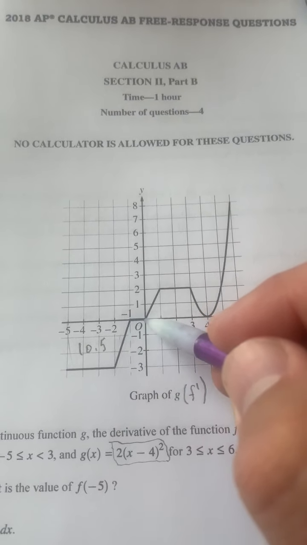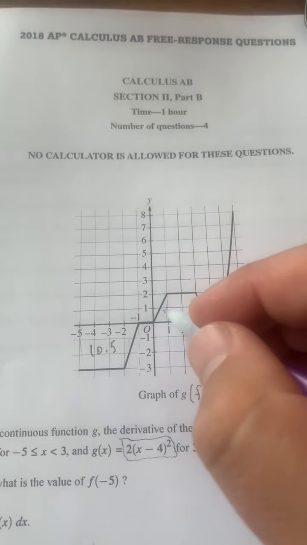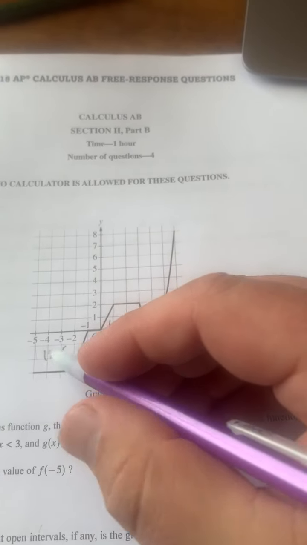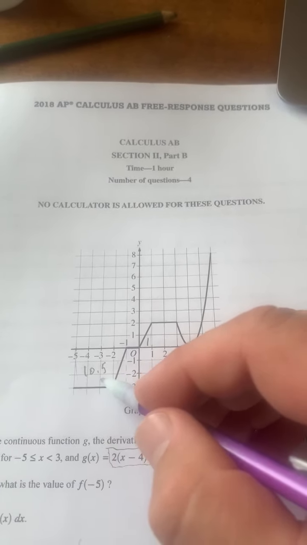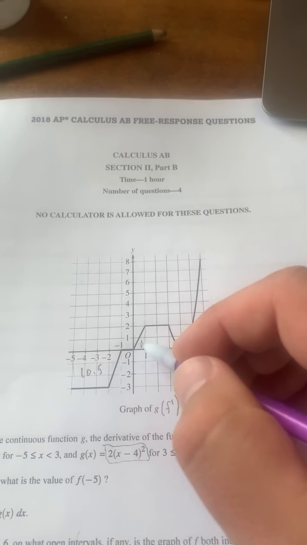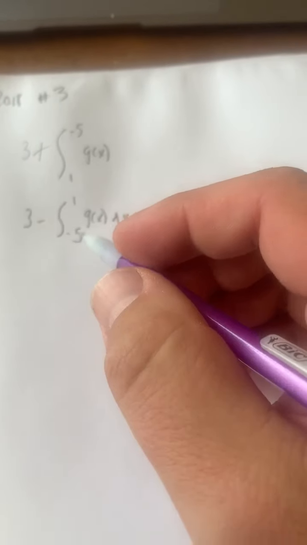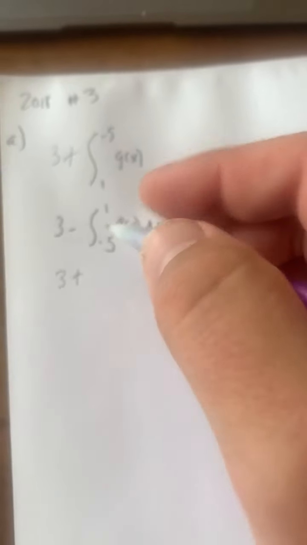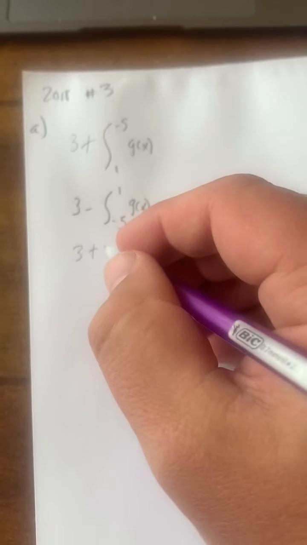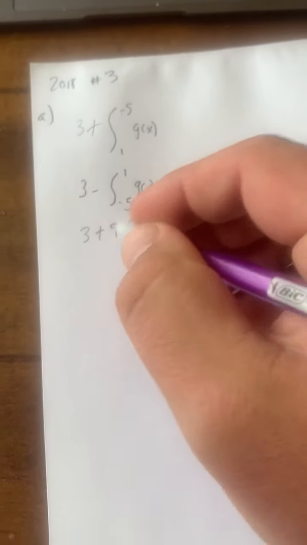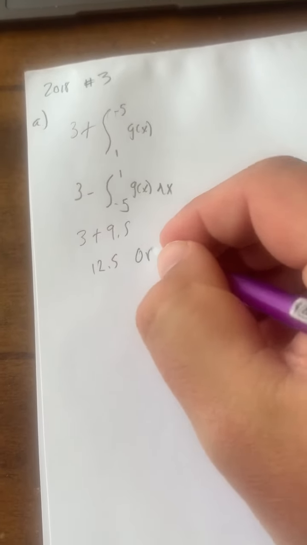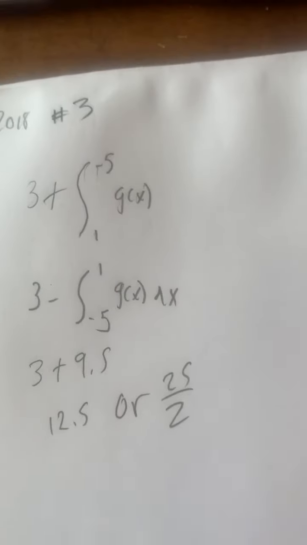No area there, and then this little area right here would be 1, so that would count negative, so we'd have negative 10.5 plus 1 would be negative 9.5, but we've got a negative sign in front of it, so we'll add that. So we'll go plus 9.5, so we get 12.5 or 25 halves.